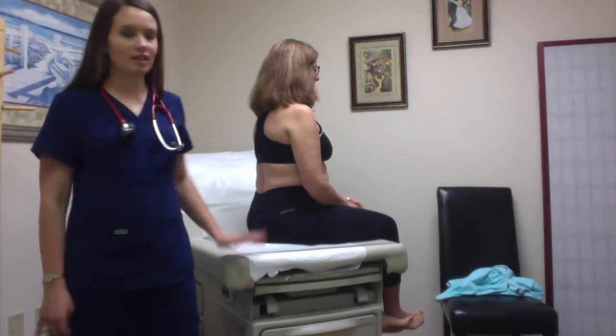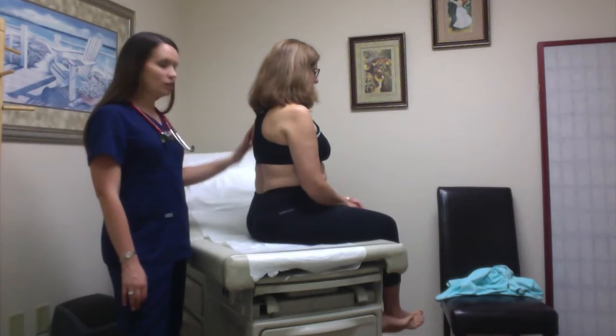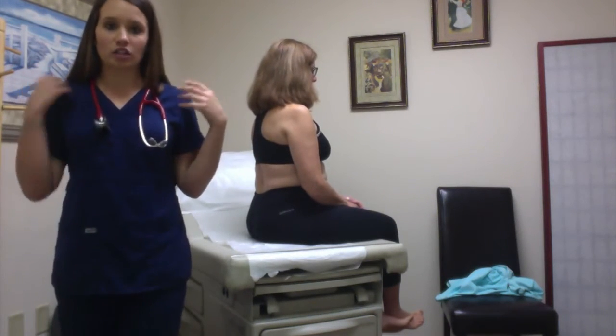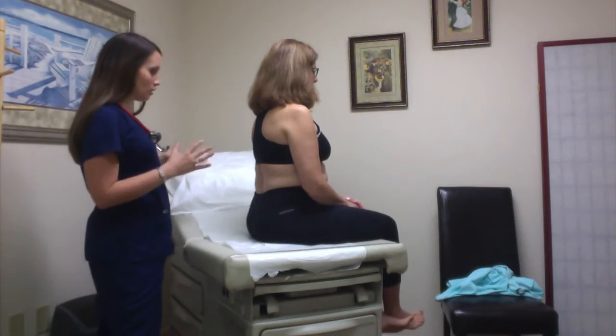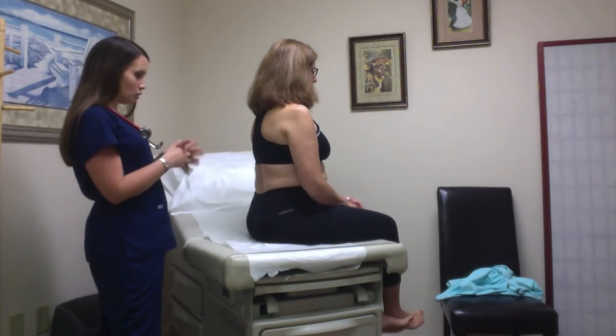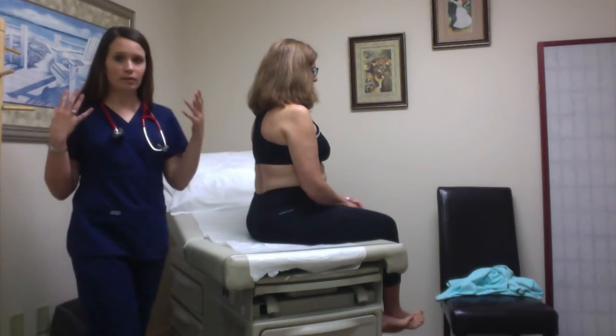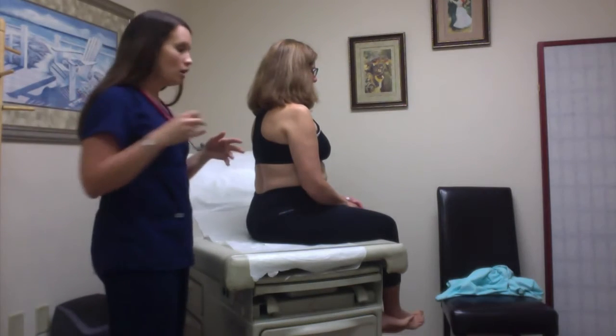I'm going to start by examining her posterior chest. I'm just looking for any abnormal retractions or bulging when she breathes. I'm just looking for general symmetry here. I'm going to look on her posterior, and then I'm going to look at her anterior. I'm assessing the slope of her ribs.